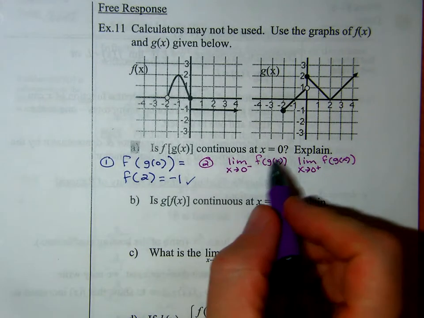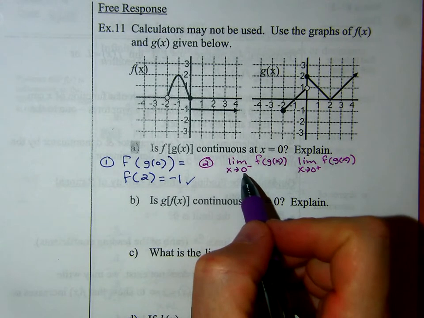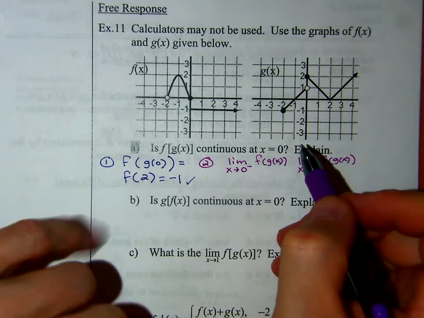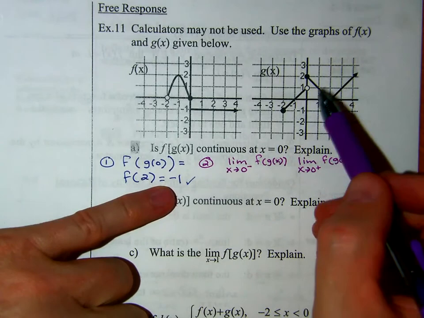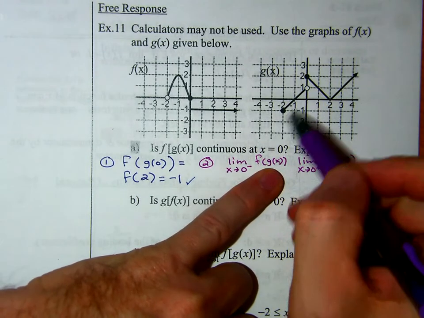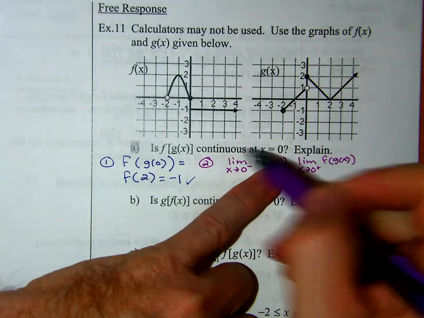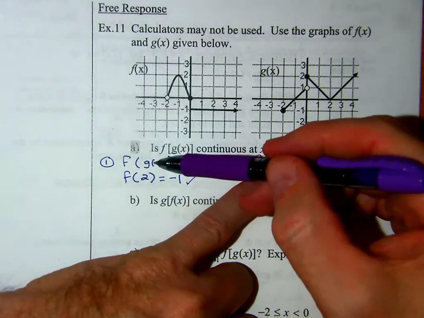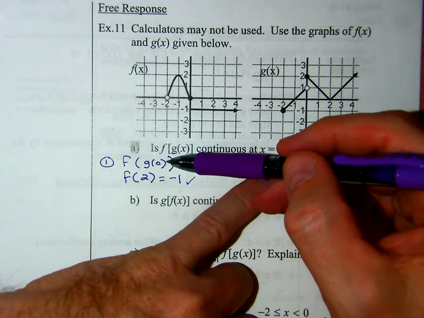f of g of 0 from the left. g of x is here from the left of 0. So this is different than what we did over there. That was asking us specifically what g of 0 was. g of 0 is 2.